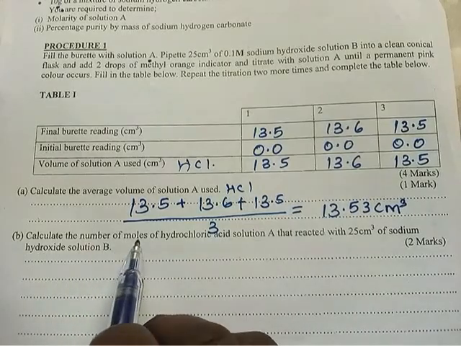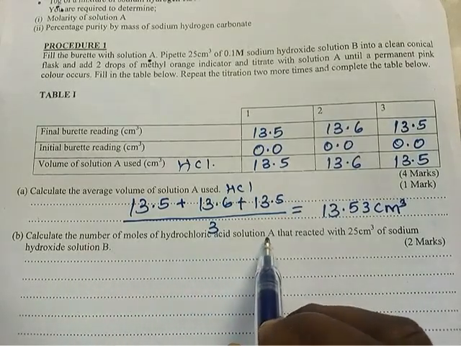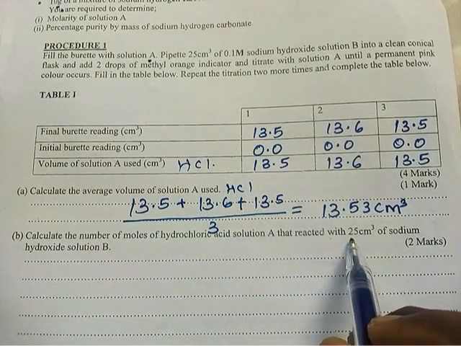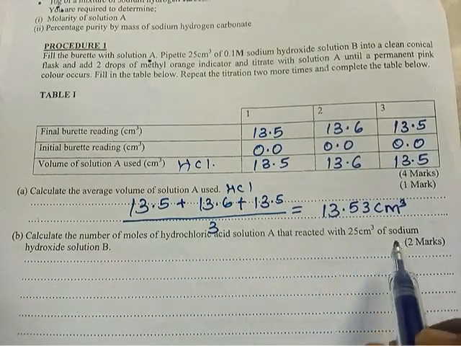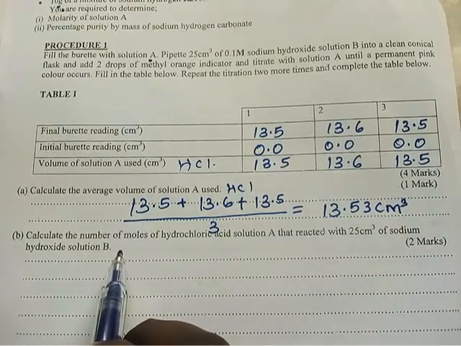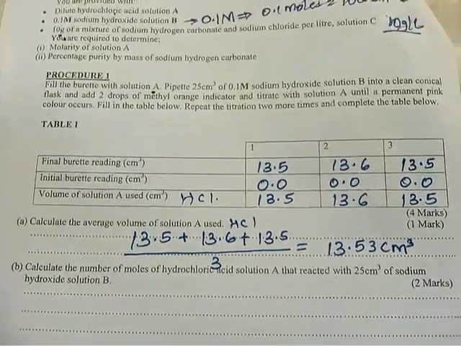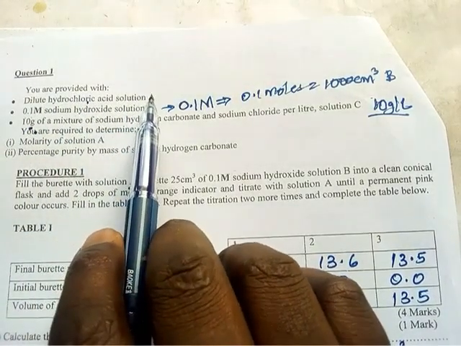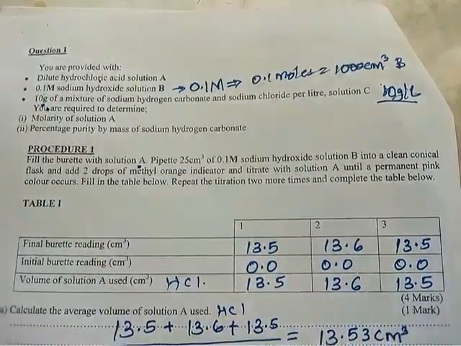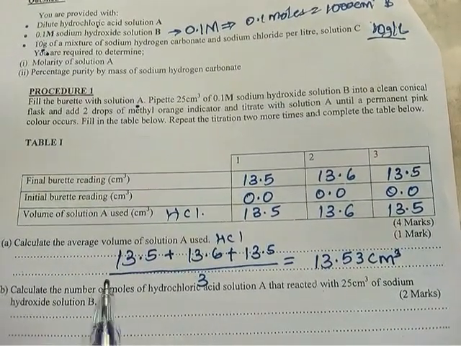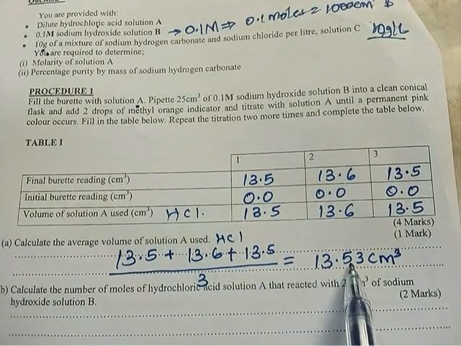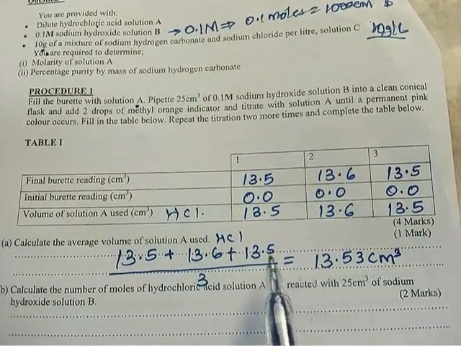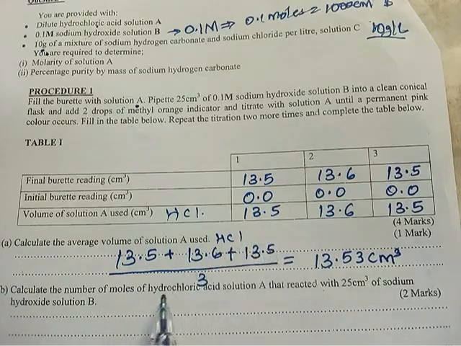Calculate the number of moles of hydrochloric acid solution A that reacted with 25 centimeters cube of sodium hydroxide solution B. Looking at the back, we don't have any information about the solution A. You see that? The only information we have is that 13.53 of solution A, HCl, reacted with 25.